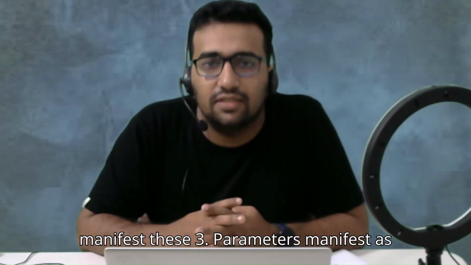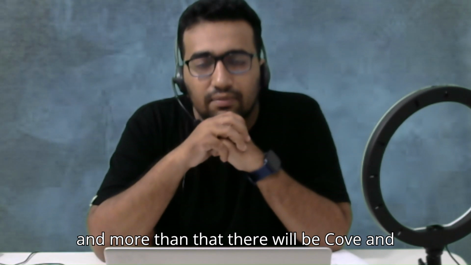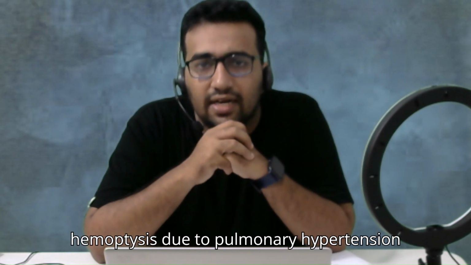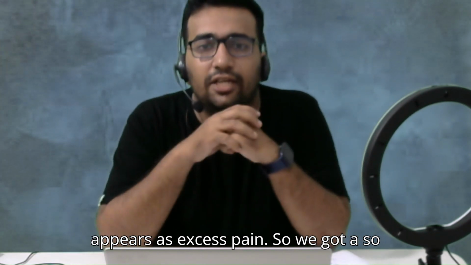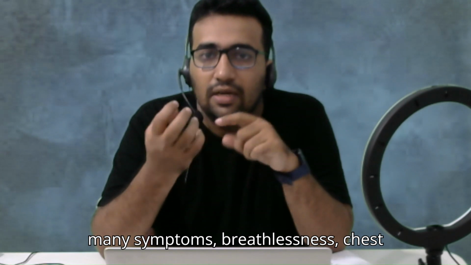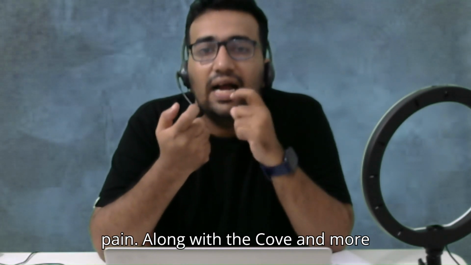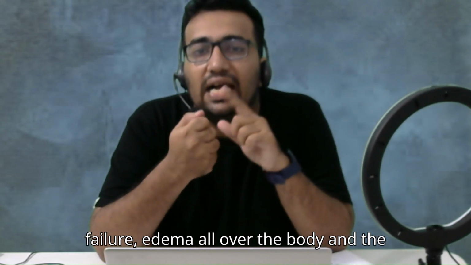These three parameters manifest as breathlessness and dyspnea, and more than that, there will be cough and hemoptysis due to pulmonary hypertension. And the pulmonary hypertension also appears as chest pain. So we got so many symptoms: breathlessness, chest pain, hemoptysis along with the cough, and more than that, due to right-sided heart failure, edema all over the body and the ascites.